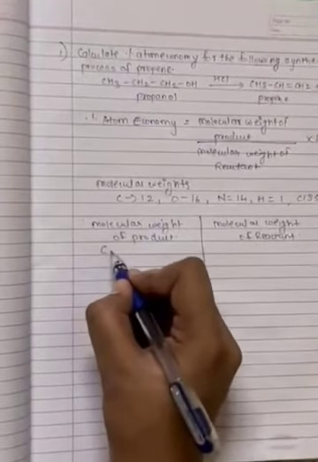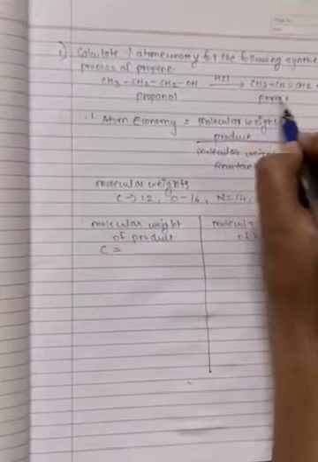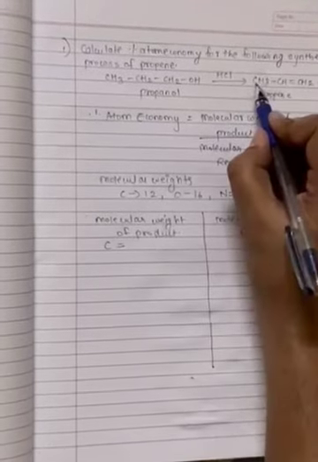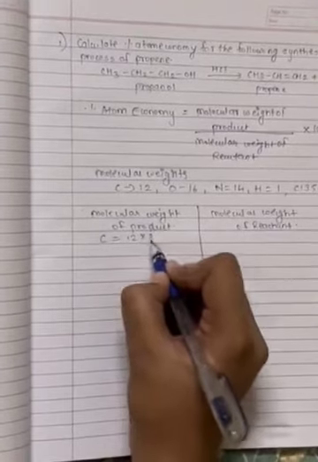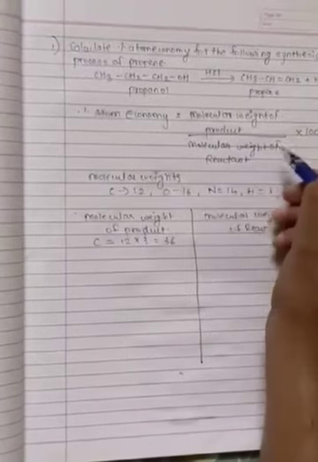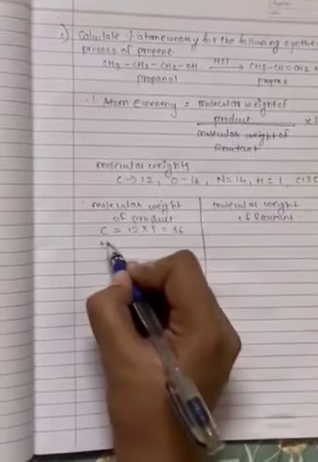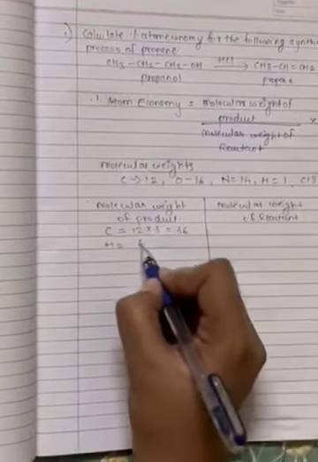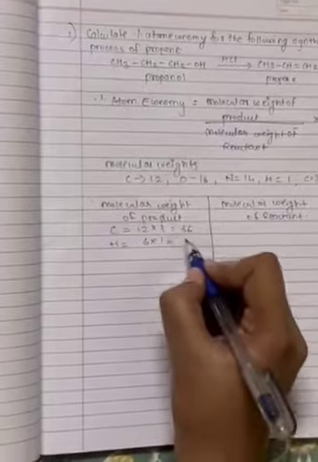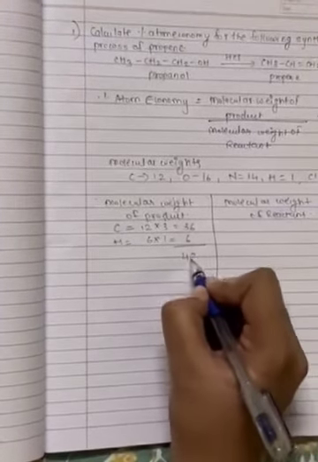Here we have carbon in the product. We have carbon 1, 2 and 3 carbon. So 12 into 3, which is 36. And for hydrogen, we have 1, 2, 3, up to 6 hydrogen. 6 into 1, which is 6. The total comes out to be 42.